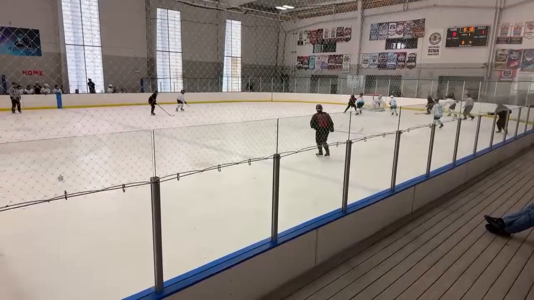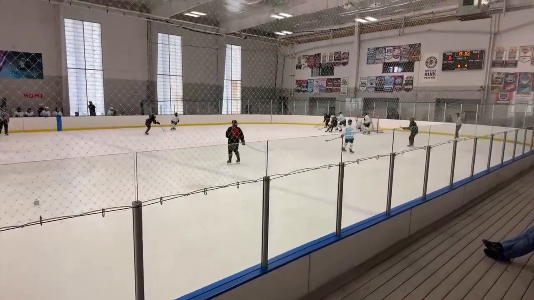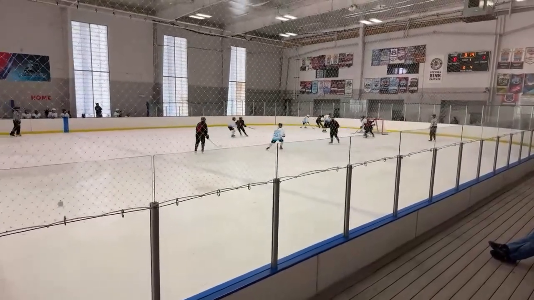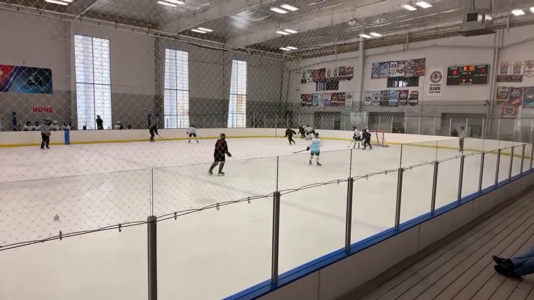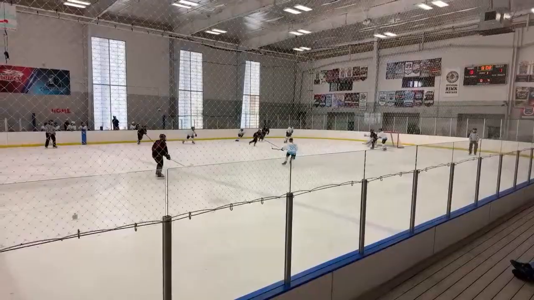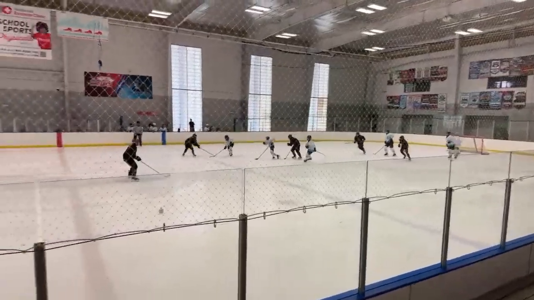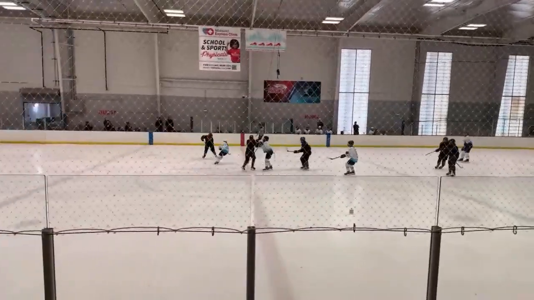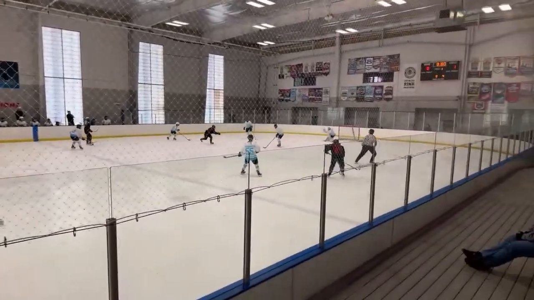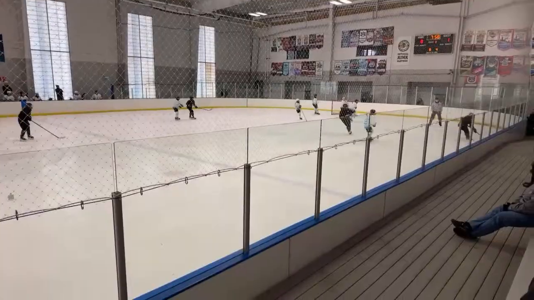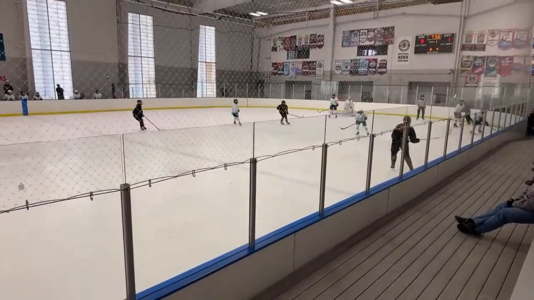Face off won by Indiana. She goes behind the net, looks in front. Doesn't find it, so cut back. Passes in front. That doesn't connect. Storm's able to get it out. Indiana picks it up, moves it right back in. Shot goes wide, off the glass.